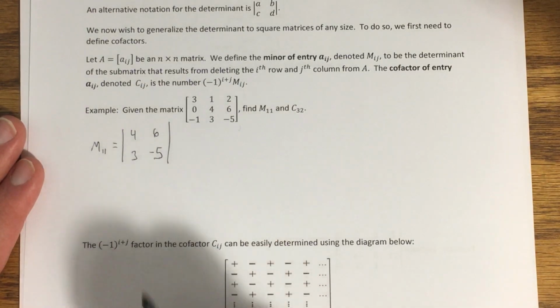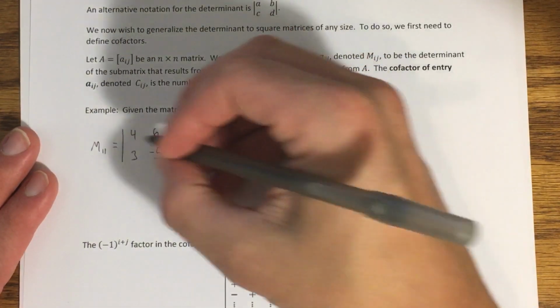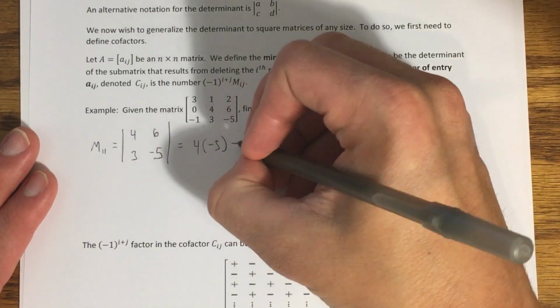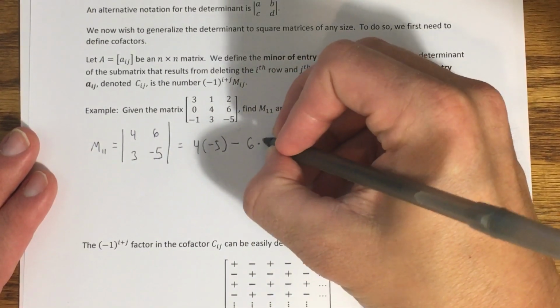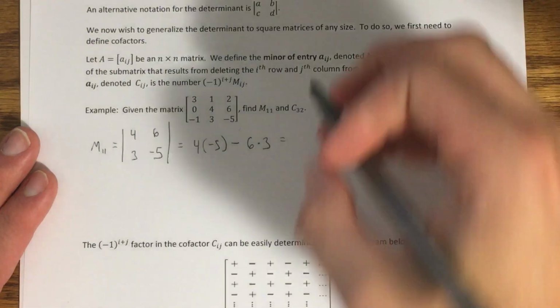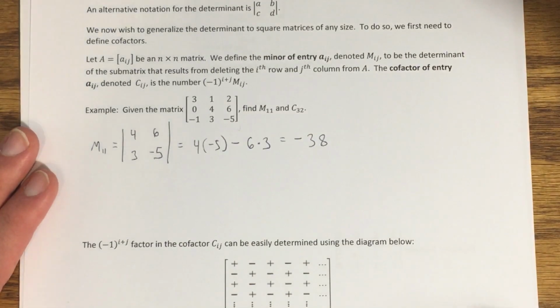And then because this is now a 2 by 2 determinant, which we've defined, we can evaluate this directly. 4 times -5 minus 6 times 3. That's -20 minus 18, which would be -38.